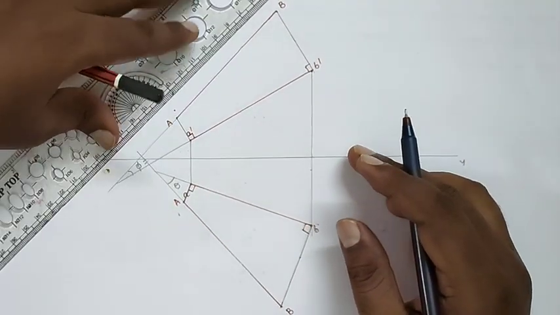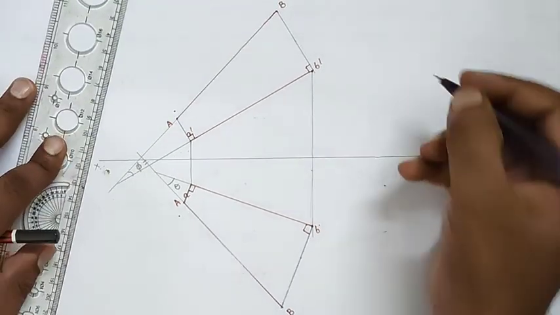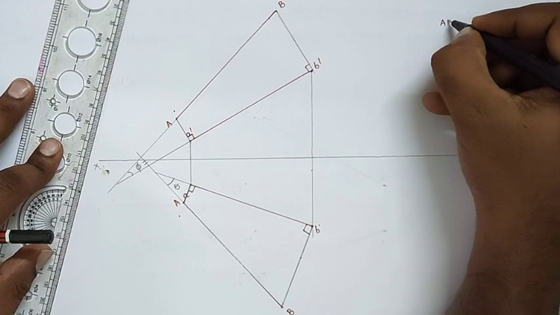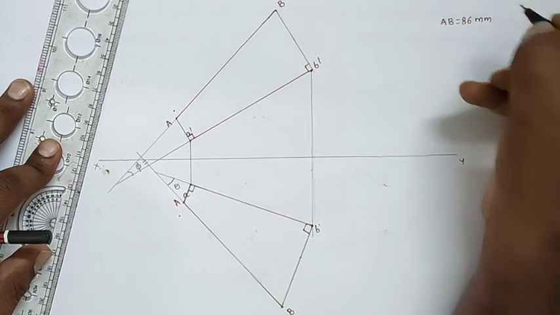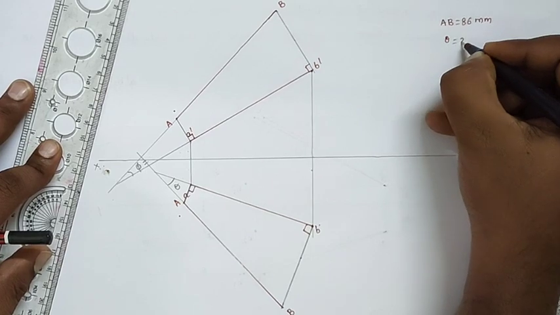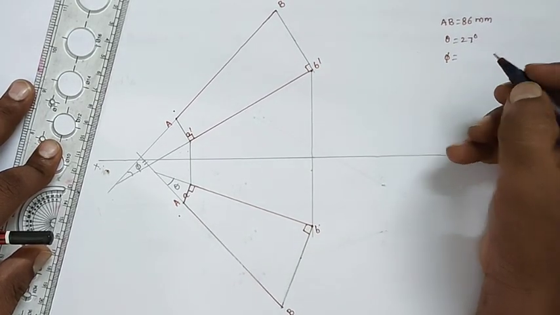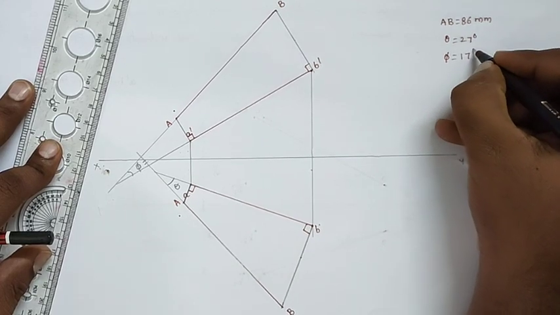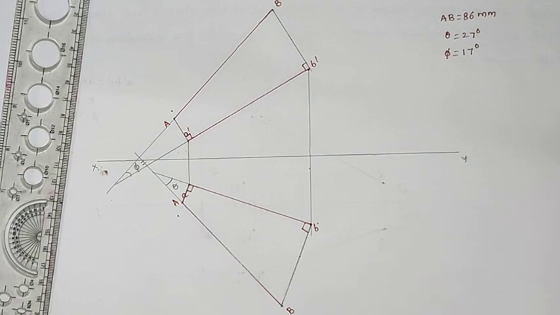And also you can measure the length of AB. So the length of AB we will get 86 mm. Theta is equal to 27 degrees and phi is equal to 17 degrees. So like that we will draw the diagram.